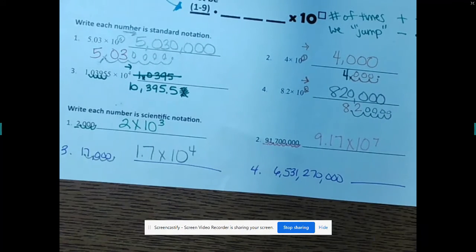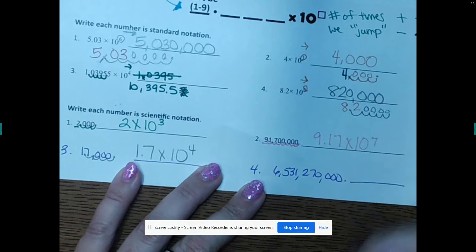All right, and the last one, 6,531,270,000. 6 billion, 5 million, 27,000. Where's the decimal? The end. Where do I want it? In between 6 and 5.